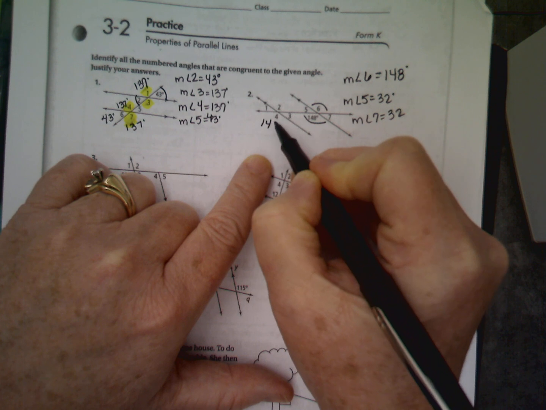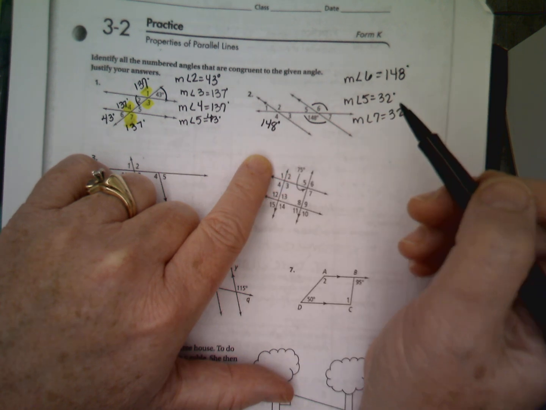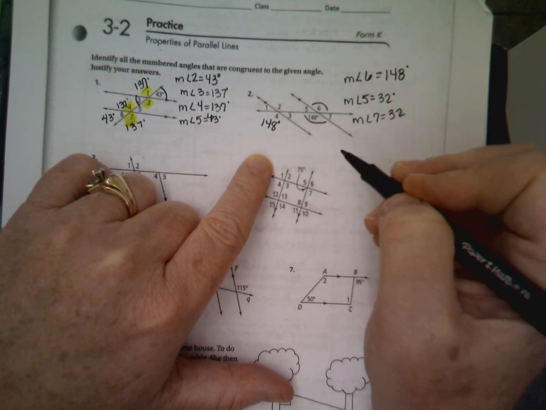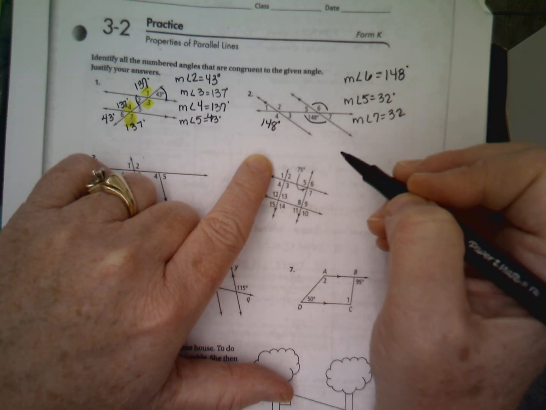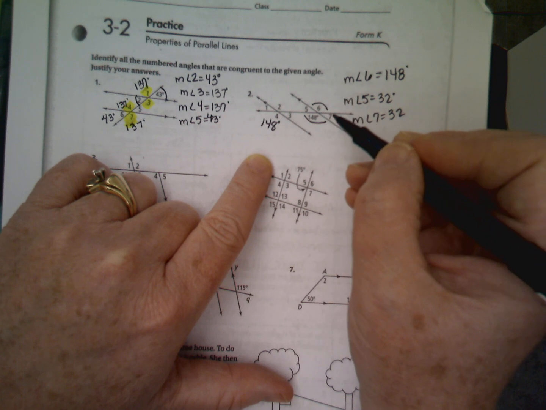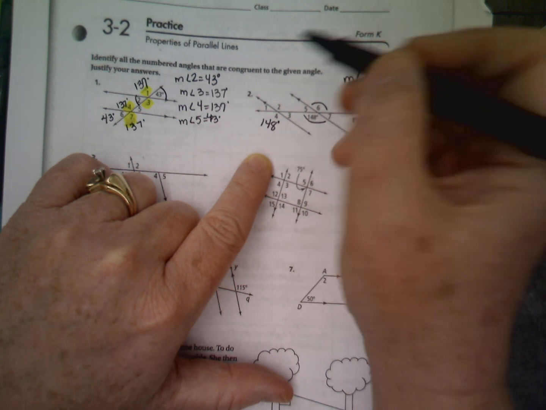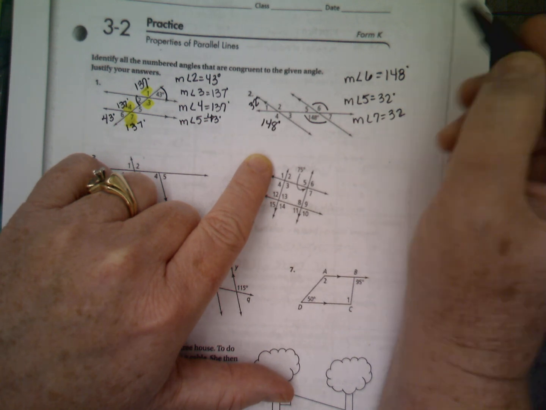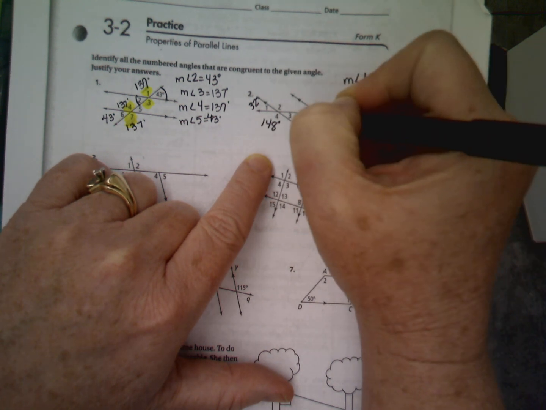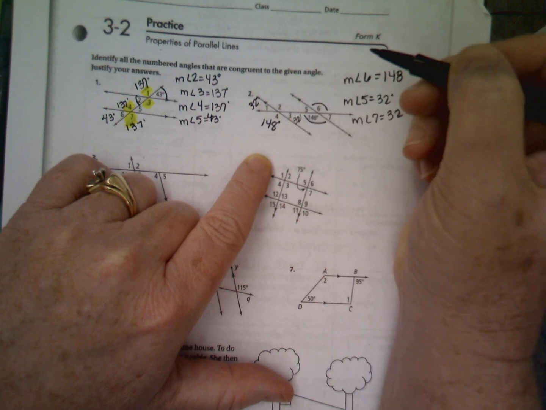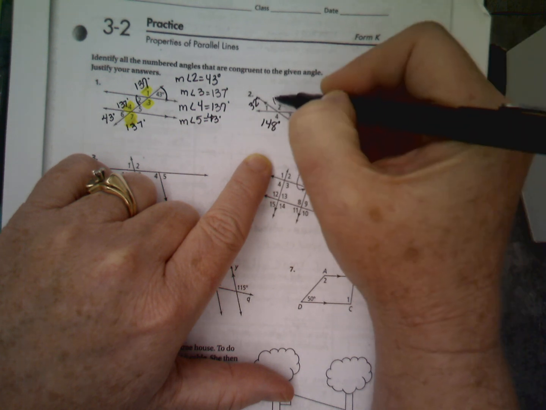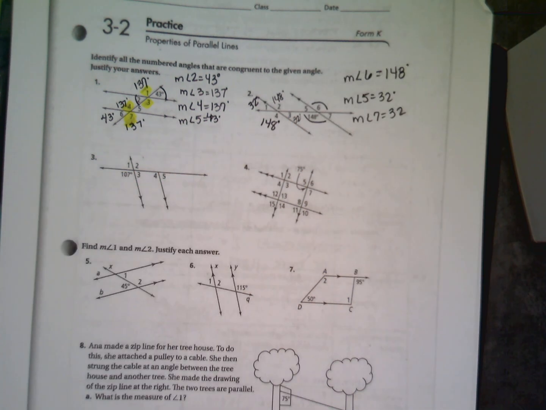4 is 148. Okay, tell me your justification, corresponding to this angle, angle 8. Okay? Tell me another piece of information. Okay, they're alternate exterior angles, so it's 32. Okay, keep going.